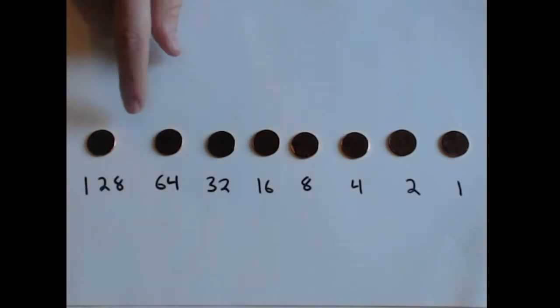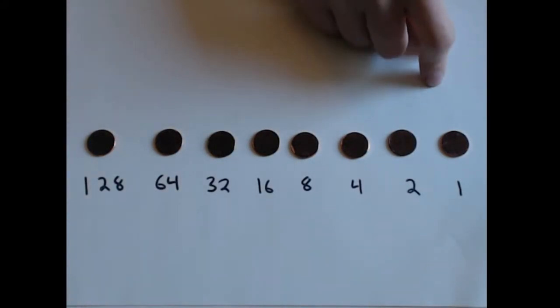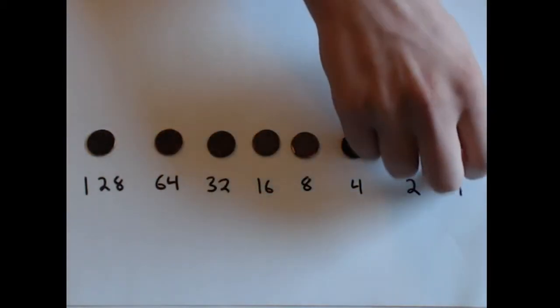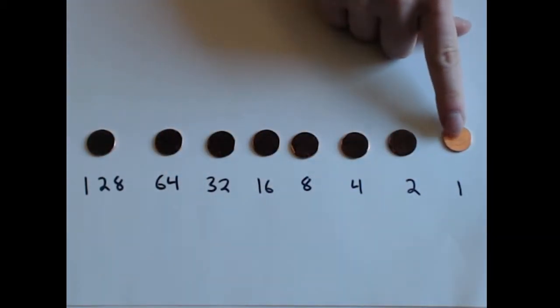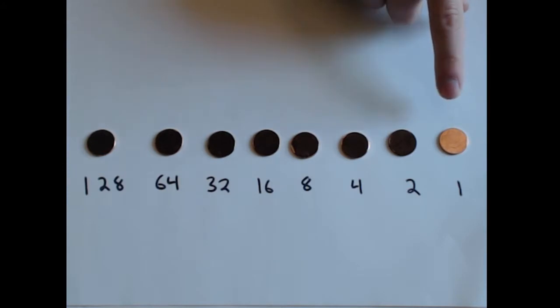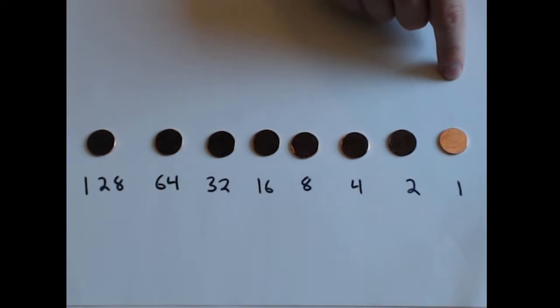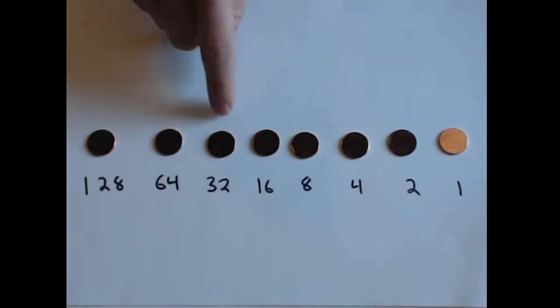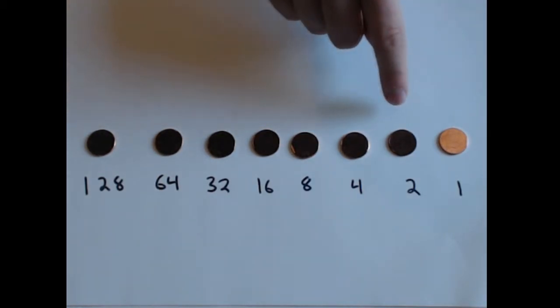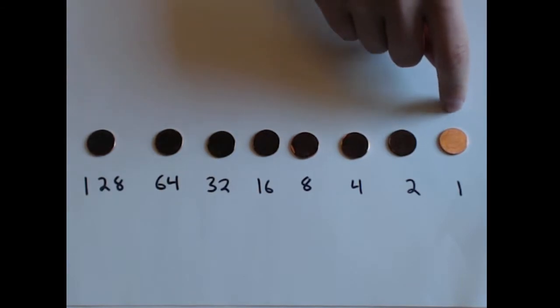So let's change these over and let's create a few numbers. Like I said before, if we turn on this first one, this would be a representation of 1, 0, 0, 0, 0, 0, 0, 0. Now, that's not actually correct because remember, we always read in this direction with binary. So it would be 0, 0, 0, 0, 0, 0, 0, 1. So if this is the only one that's on, we have a value of 1.